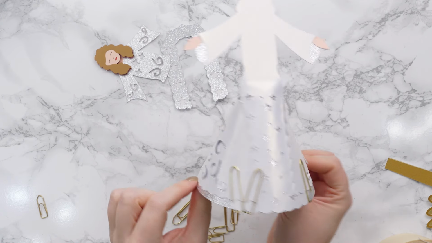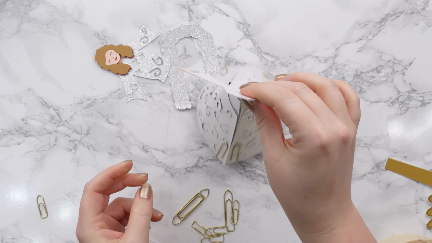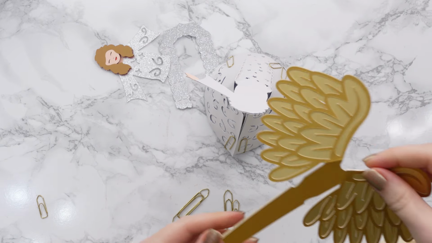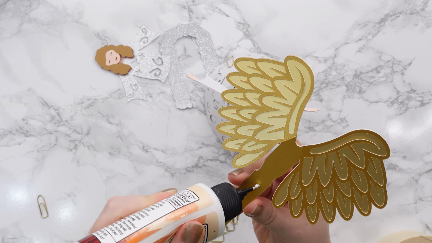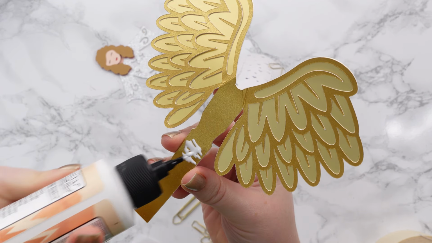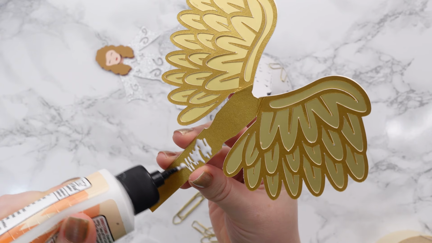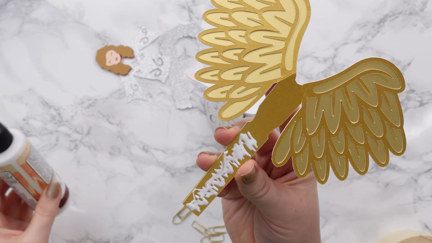My glue's still drying on the skirt, so I'll leave the paper clips on for now, but we can move on and add the wings to the inside. Add some glue down the front up to almost where it starts going in and gets that little bit thinner. Glue down there quite a lot of it.